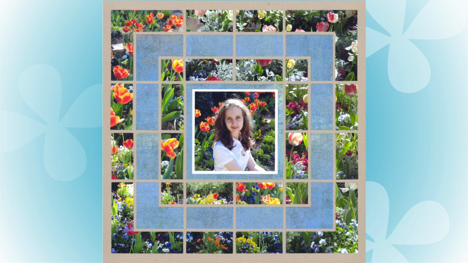So this layout has the corner strip dies, which I really love. I also really enjoy doing this technique where you notice there's the center, which stands out, of course, because it's the only full photograph. We'll say everything else is cut up. And then after that, I have the flower photos, and then the pattern paper, and then the flower photos again.